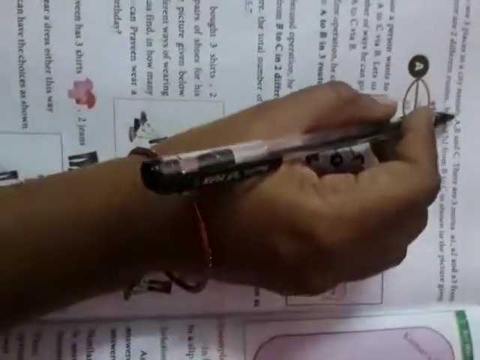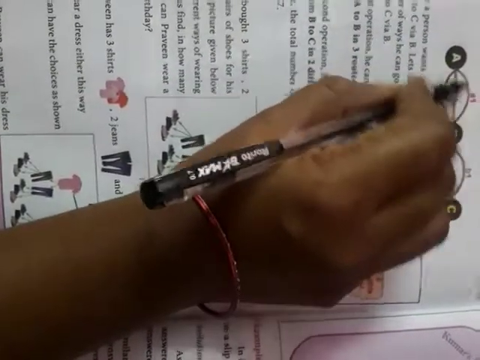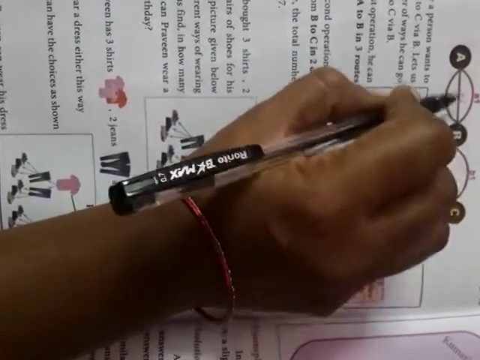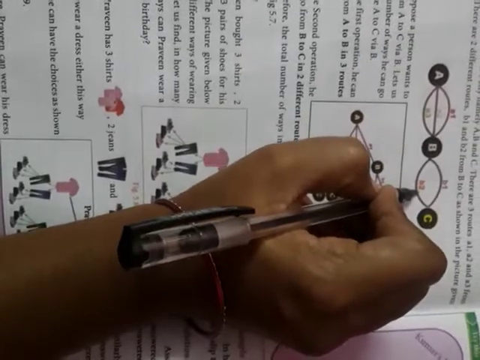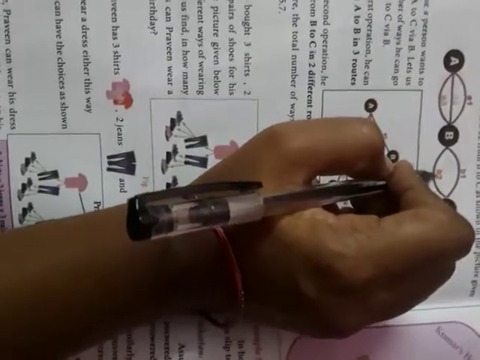Here there are three cities and three routes. The routes are A1, A2 and A3. From A to B there are different routes, then from B to C there are two different routes, B1 and B2. Everything is clearly given in the picture.